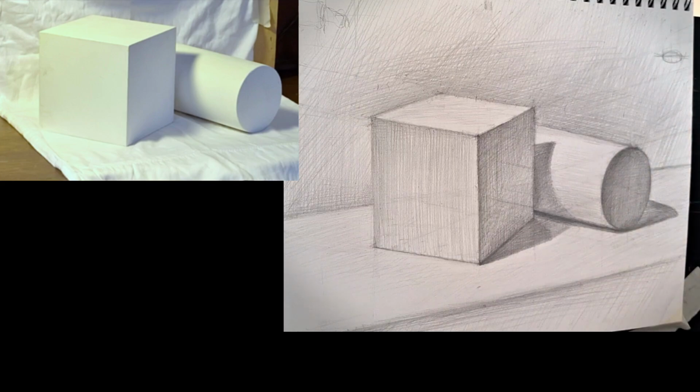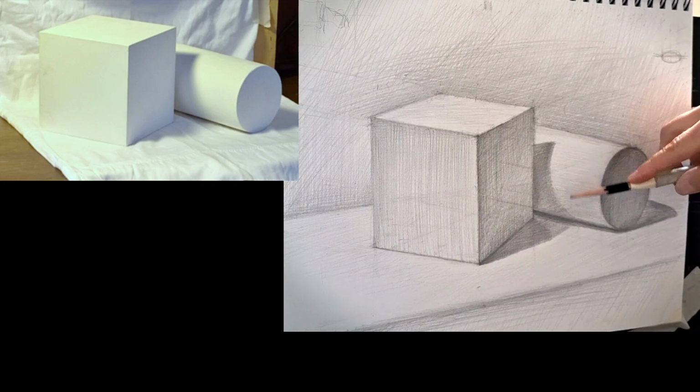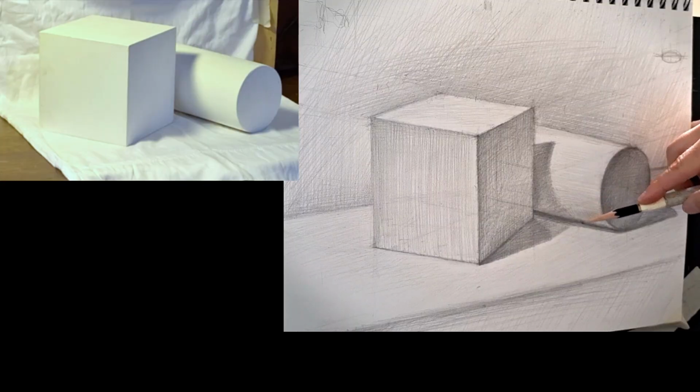And to help it feel like it's rolling and blend this transition, I am going to go in that same direction. Am I going to go right to the edge? No. Okay, so I've blended that more or less.